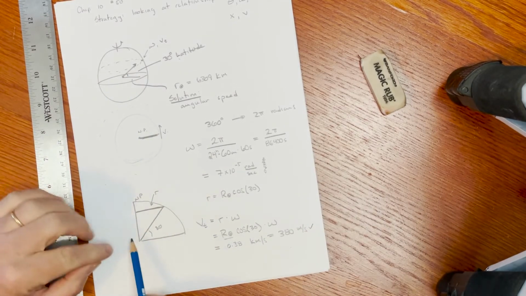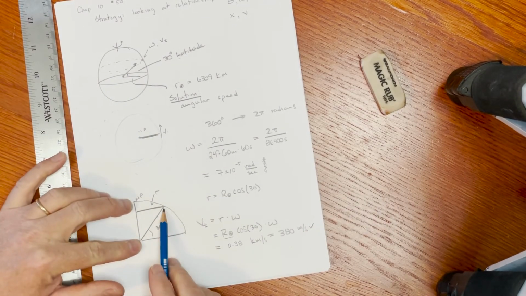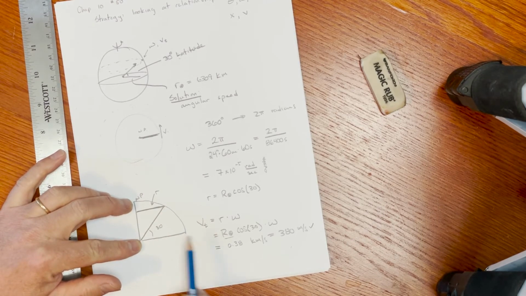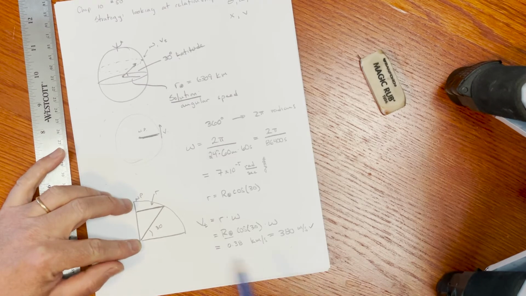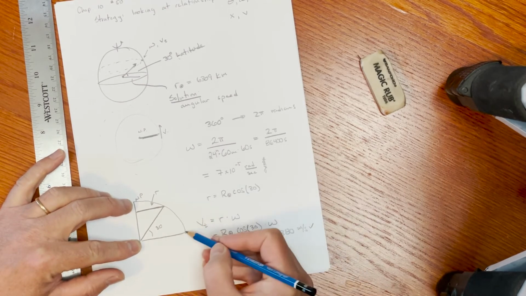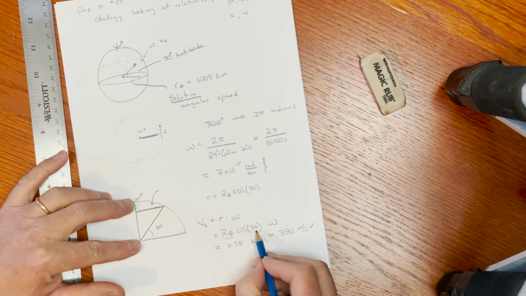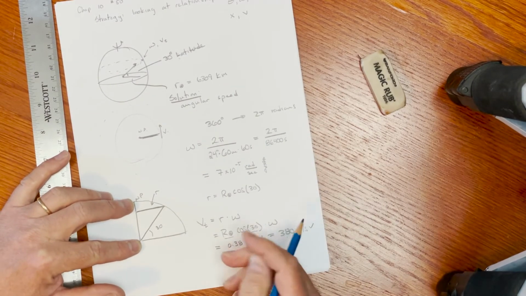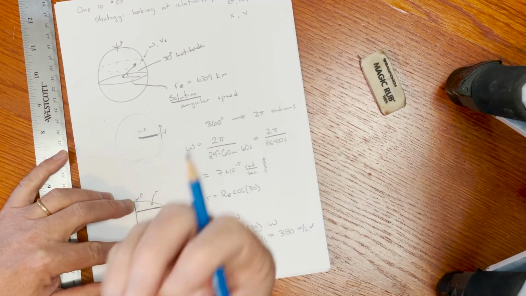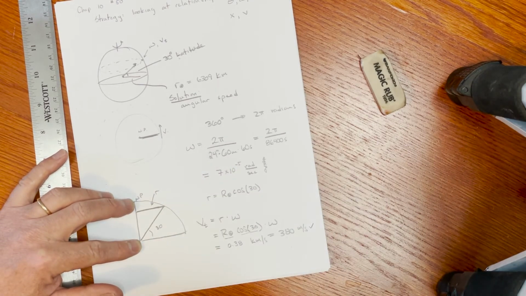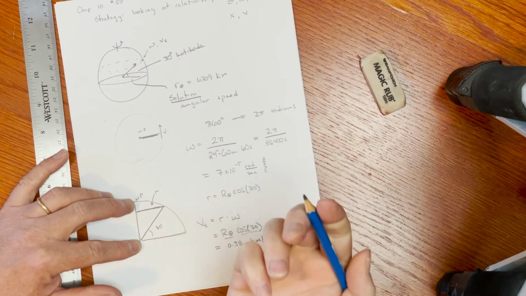But let's see if we figure out what's going on here. If I take this to 0 degrees latitude, then that's going to be at a maximum. It turns out to be about 460. If I take that to 90 degrees latitude, cosine of 90 is 0, and I get a tangential velocity of 0. In fact, if you're standing exactly on the North Pole, you shouldn't be rotating at all, right?